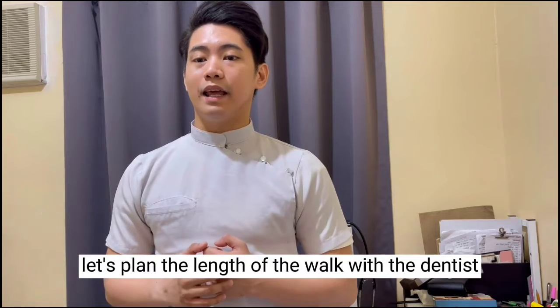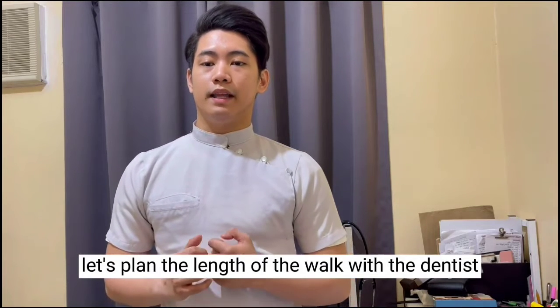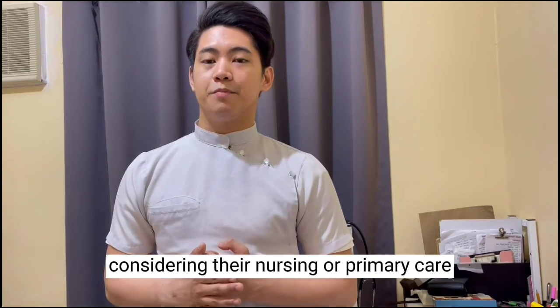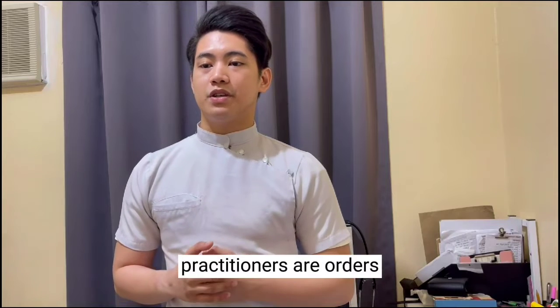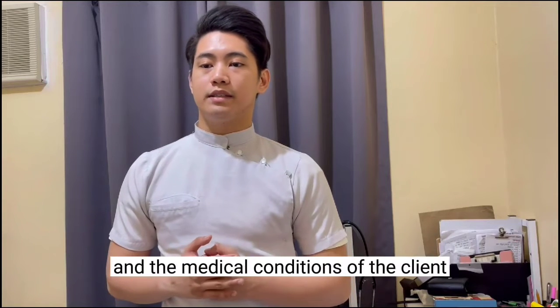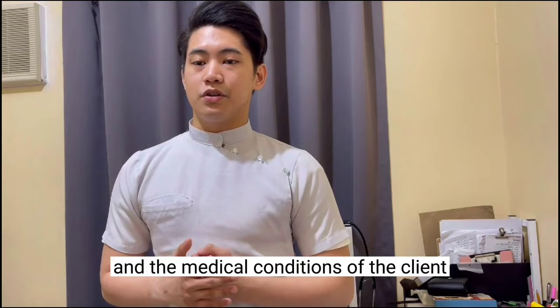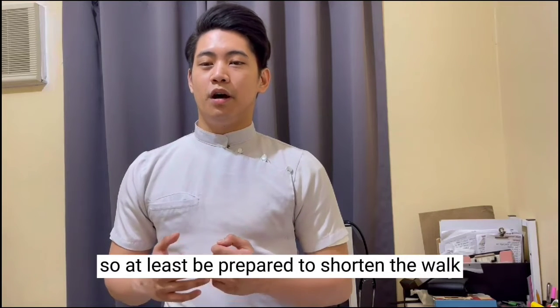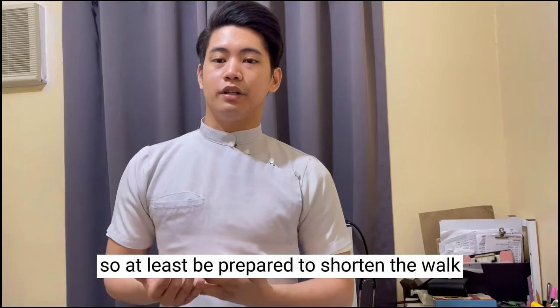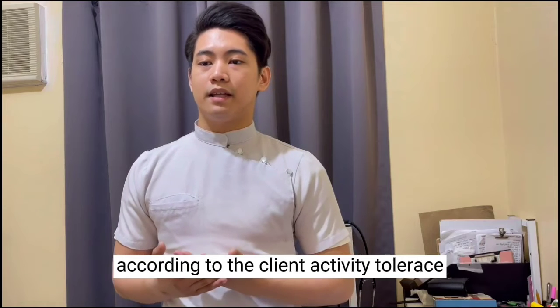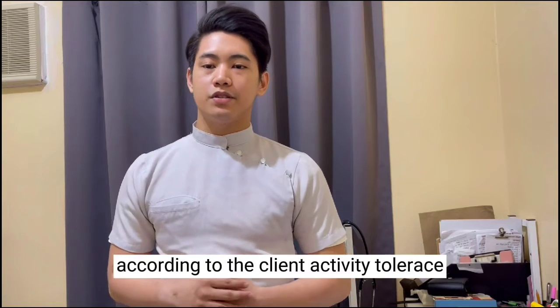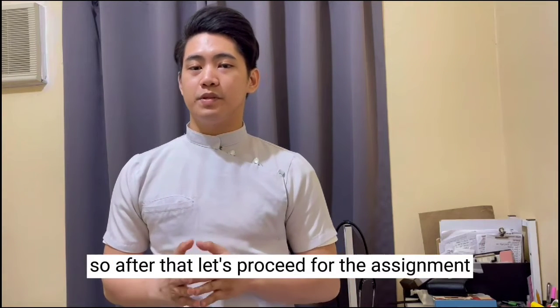Let's plan the length of the walk with the client, considering the nursing or primary care practitioner's orders and the medical conditions of the client. At least be prepared to shorten the walk according to the client's activity tolerance. After that, let's proceed to the assignment.